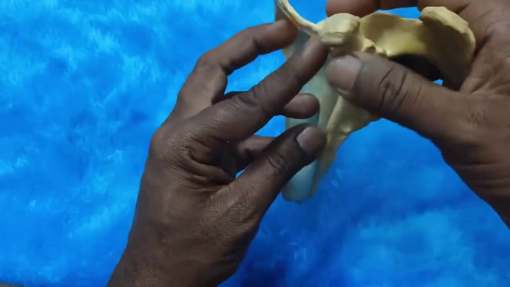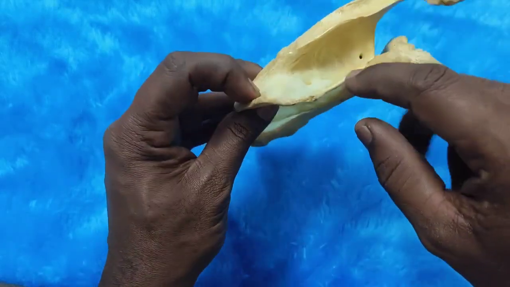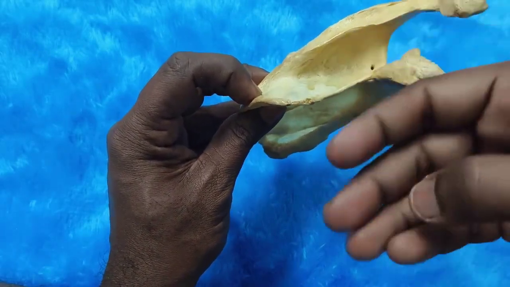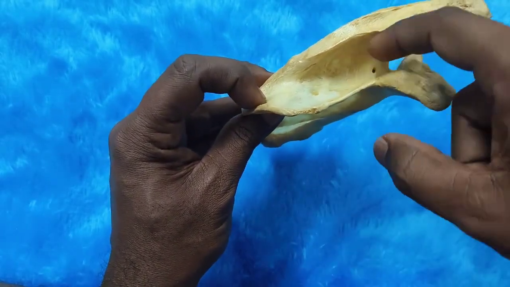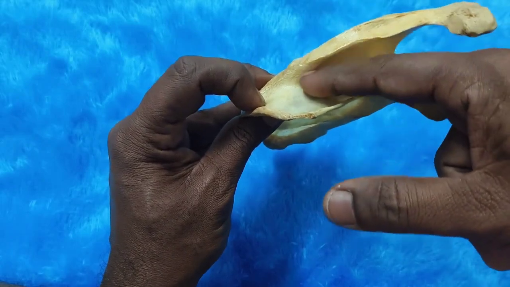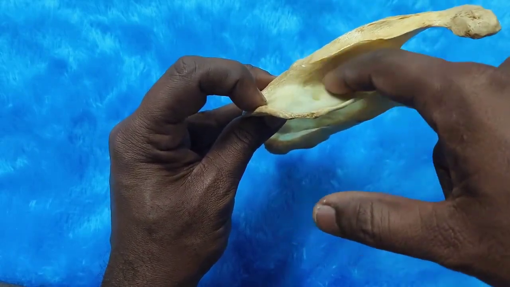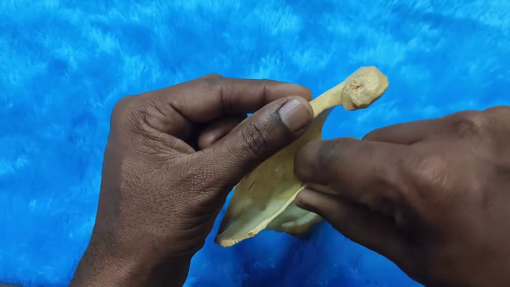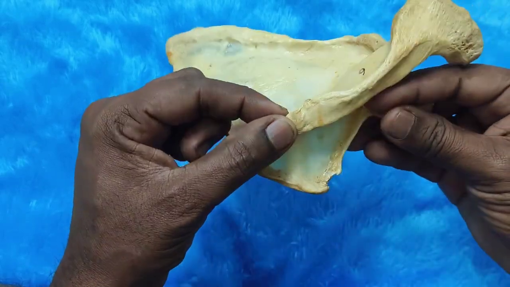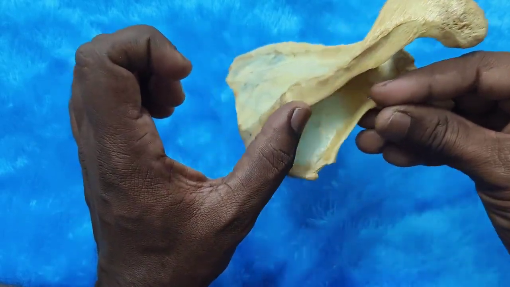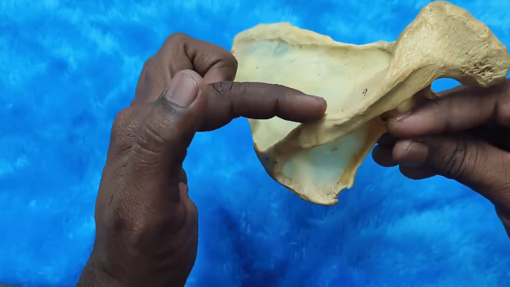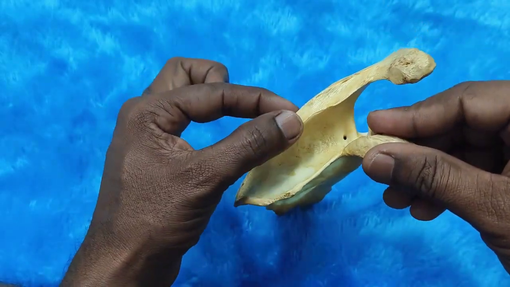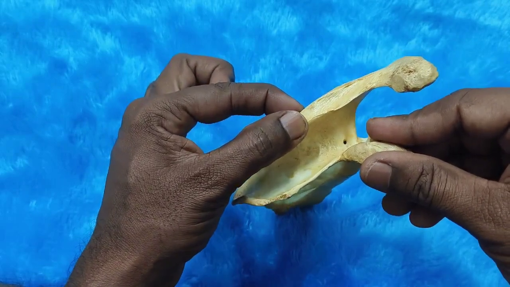One is, this is the front, am I right? So this is the front, and this is called the anterior border, which is attached to the dorsal surface of the scapula. And the one which is freely present is called the posterior border. This posterior border has two lips, one is the upper lip, another one is the lower lip. This posterior border is otherwise known as the crest of the spine of the scapula.